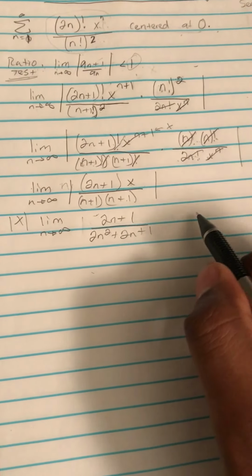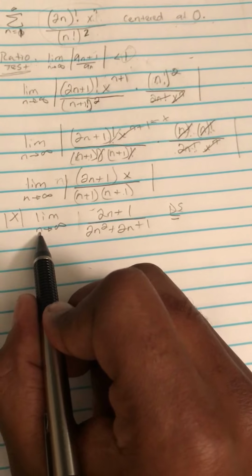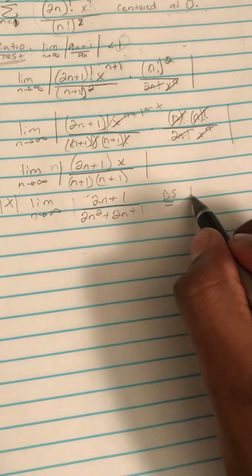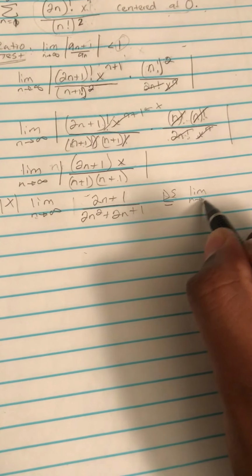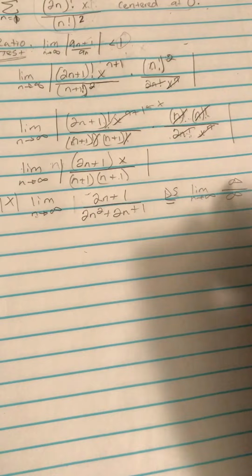And from there, we can evaluate it using direct substitution, which just substitutes infinity in for all of the n's, and we get infinity over infinity, which is an indeterminate form.